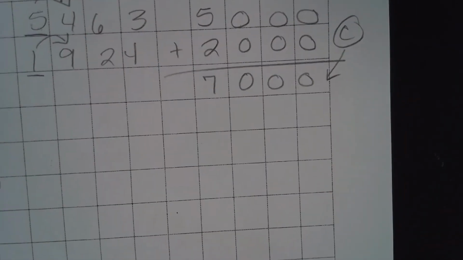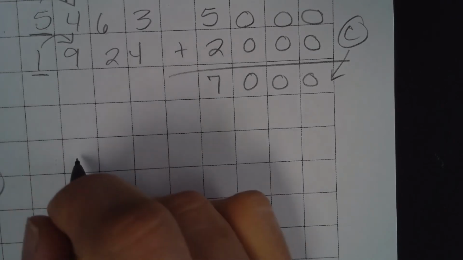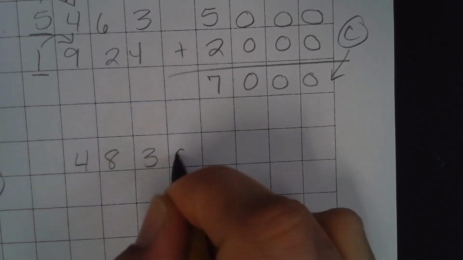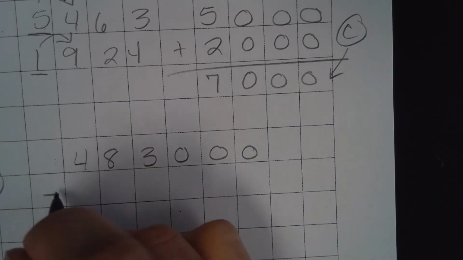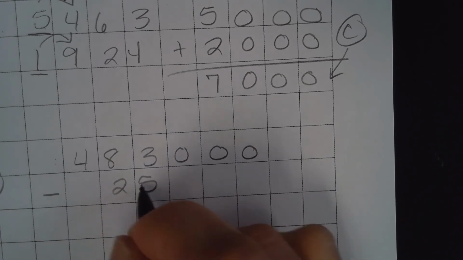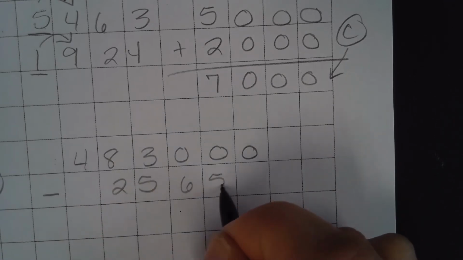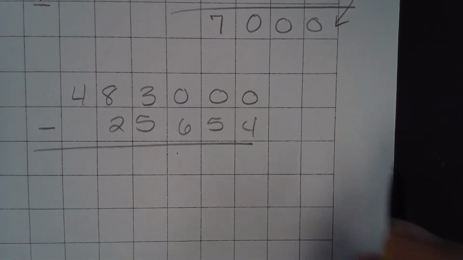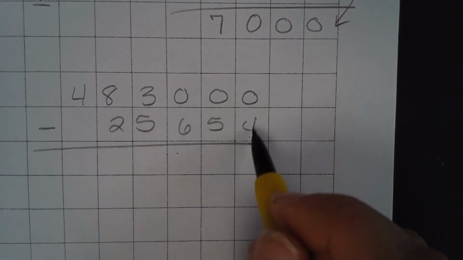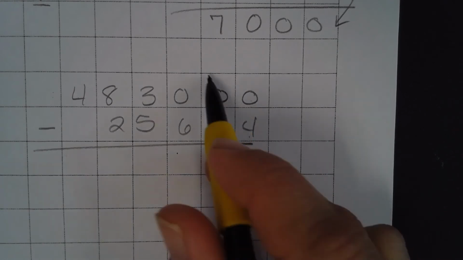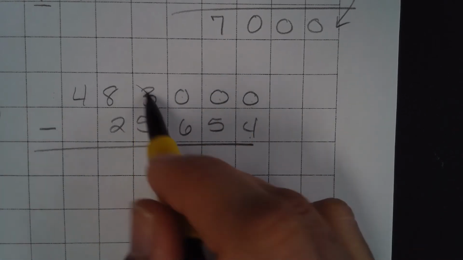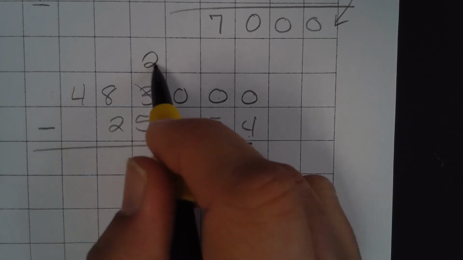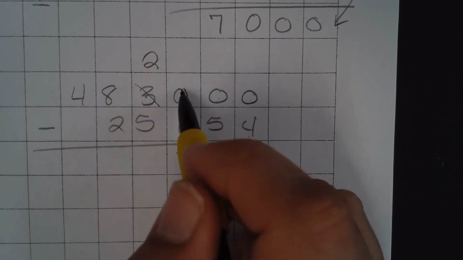And then the very last problem, you had to subtract to find the difference. So you should have had 483,000 minus 25,654. Now this one was tricky. You had to know how to borrow from the next place value since you can't take 4 away from 0, and every number next door is also a 0. We're going to find the first digit we can borrow from, which would become a 2, which adds a 10 to the next place value.